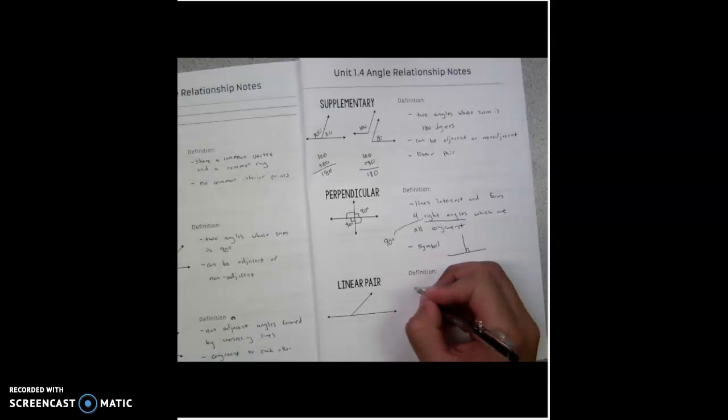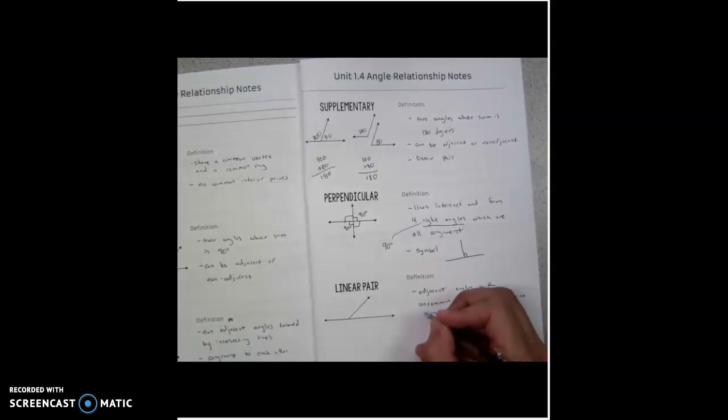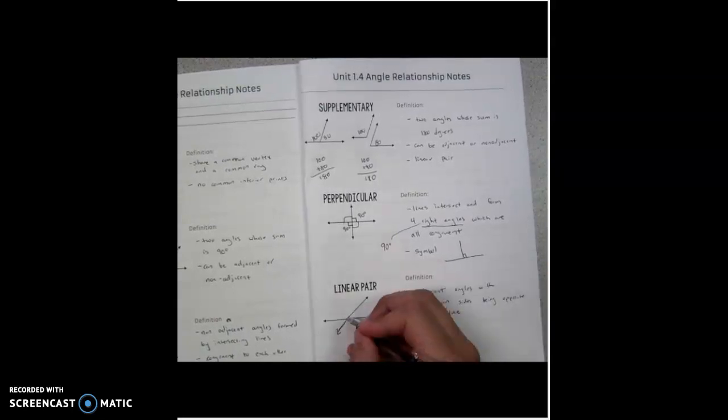Okay. The last thing is linear pair, and a linear pair is similar to an adjacent angle as it is 2 angles that are next to each other. So adjacent angles with uncommon sides being opposite rays. What that means is I have a line, or 2 lines intersecting like so, or just a ray, which would be just part of a line.